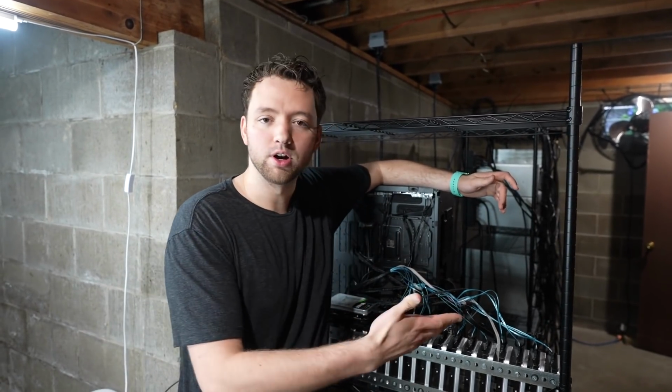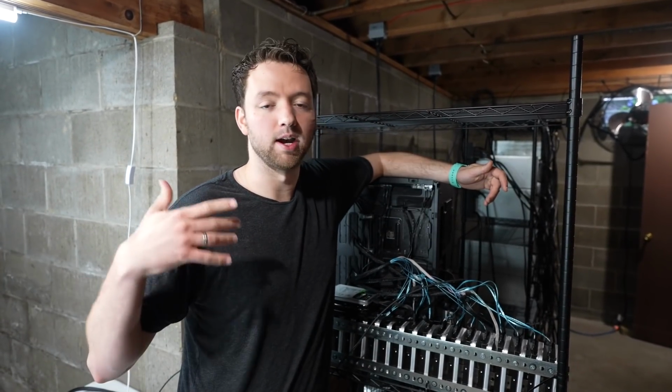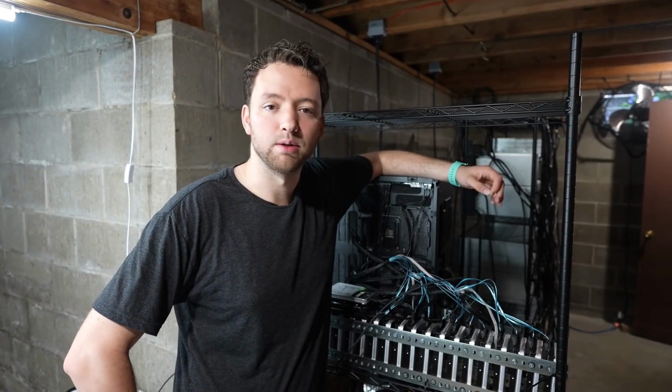We're going to start with some of the hardware, then we're going to get into the software and how to actually get it running, as well as talking about pooling.